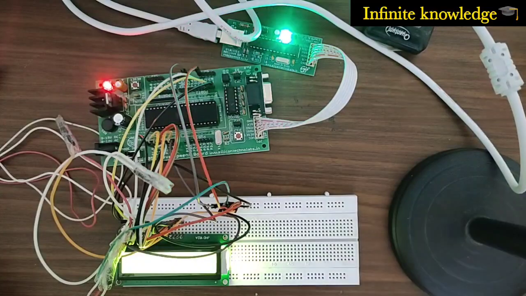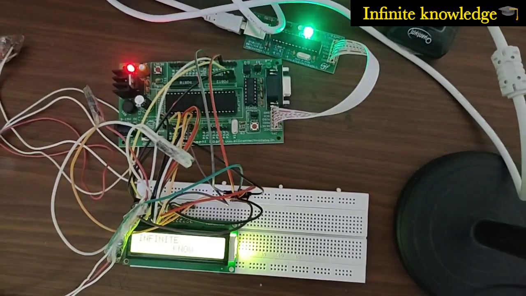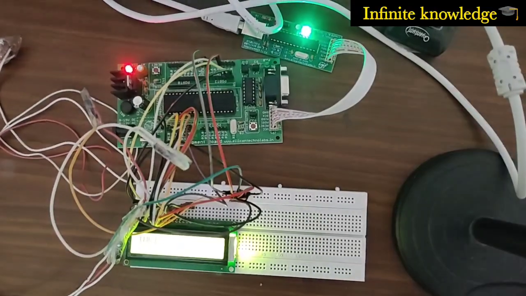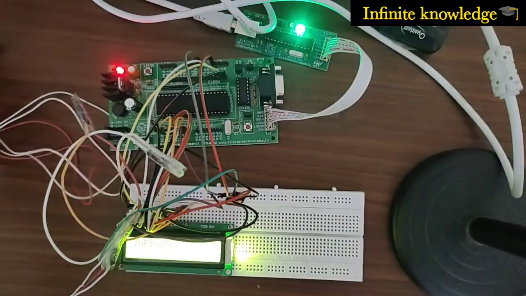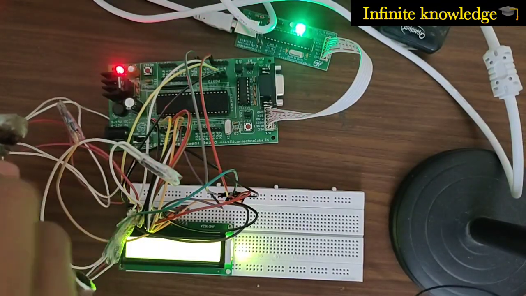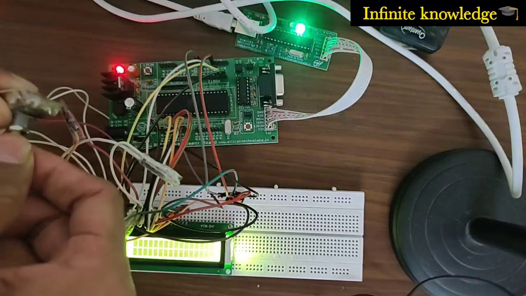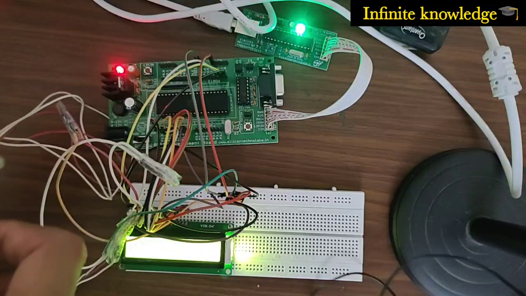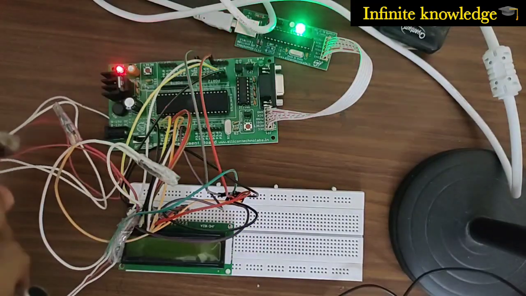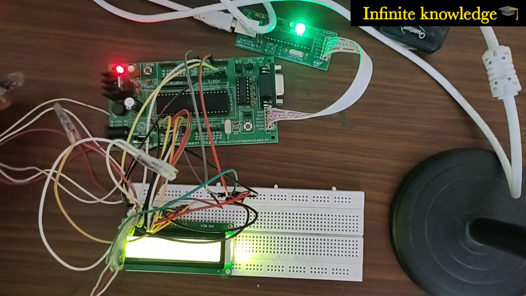First I attach this to my microcontroller. You can see something is displayed on this. I think you can see "Infinite Knowledge" is continuously displayed on the 16x2 LCD. Now I am changing the illumination level. By changing this, you can change the illumination intensity of the LCD display, from maximum to minimum. In between, it's a very clear display.